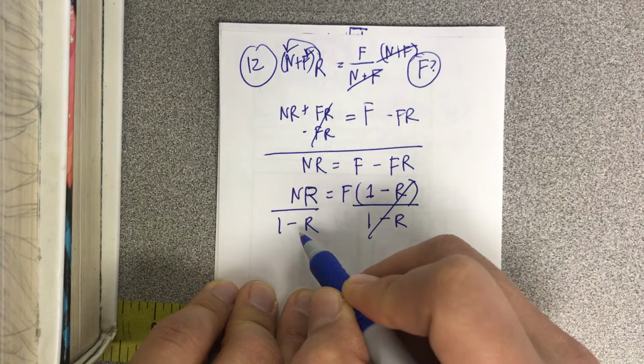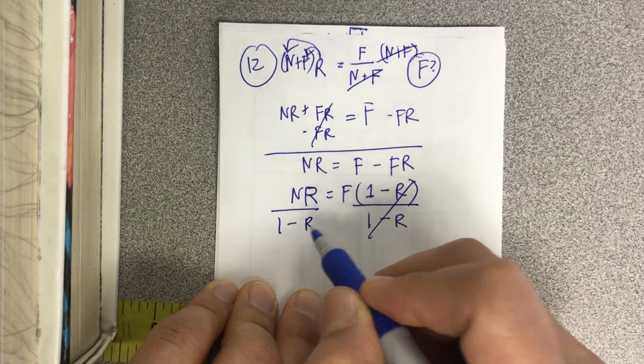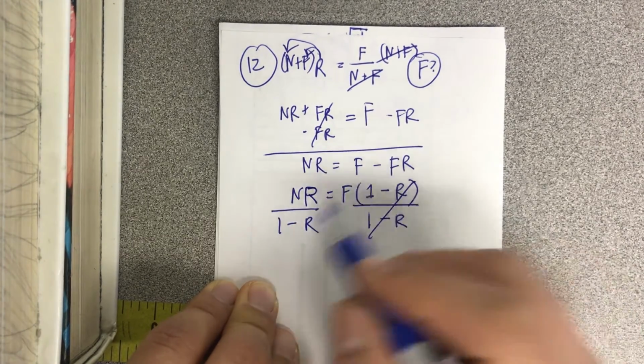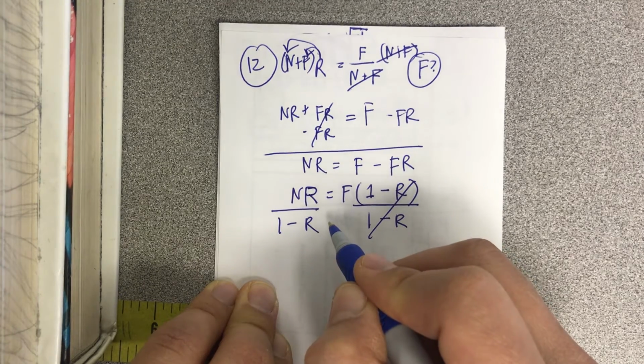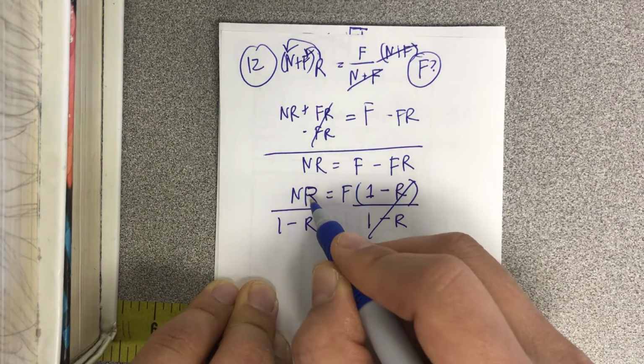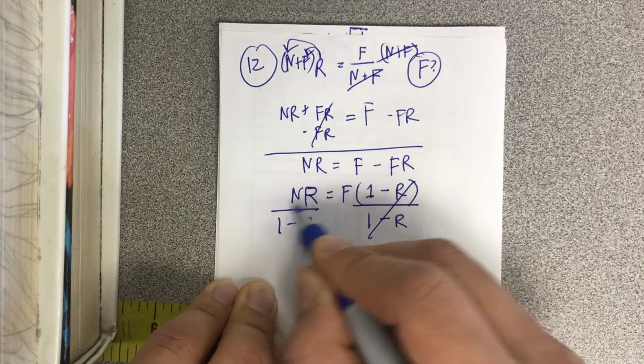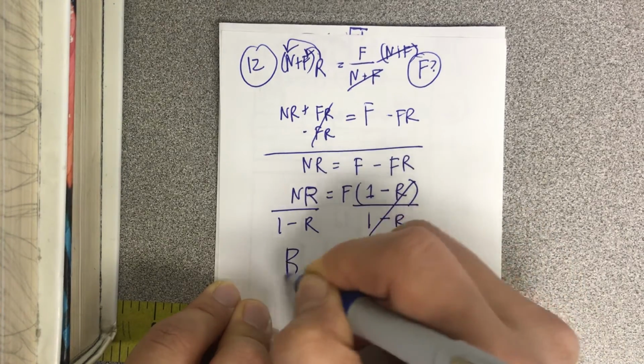So what you could first do is cross out A and D because it says R minus N, but then B and C are left over. And even though this is NR and the answer says RN, it's the same thing, just flip-flopped. So B is your answer.